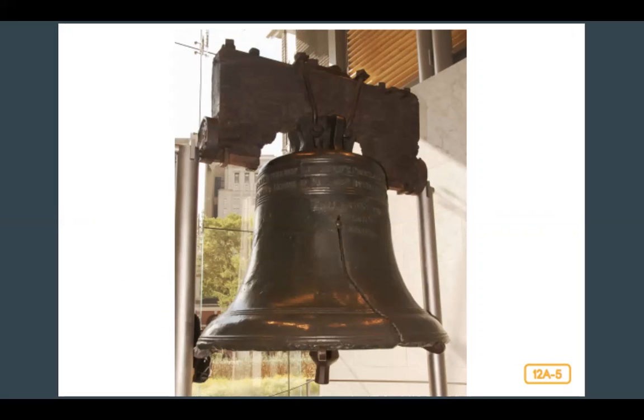In 1751, the mostly copper bell was made in Great Britain and shipped to Philadelphia, where it was rung to call people to meetings in the town square.